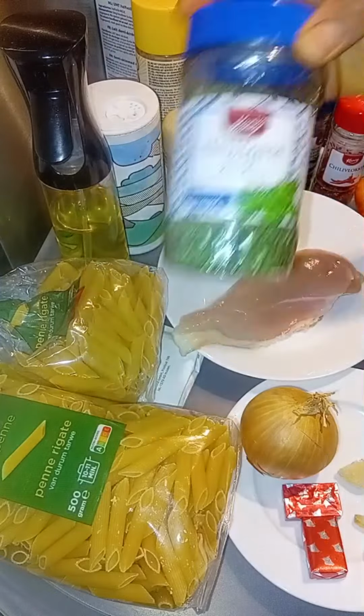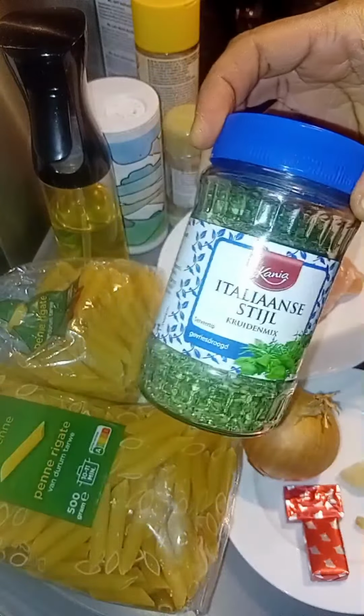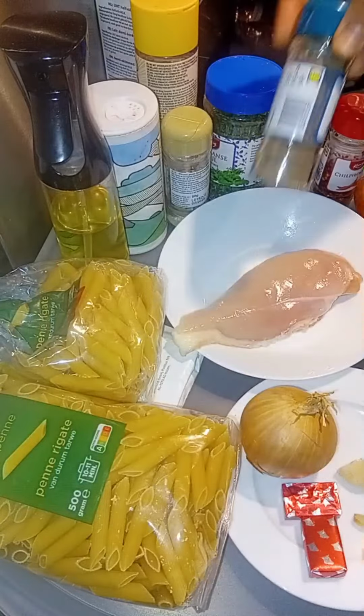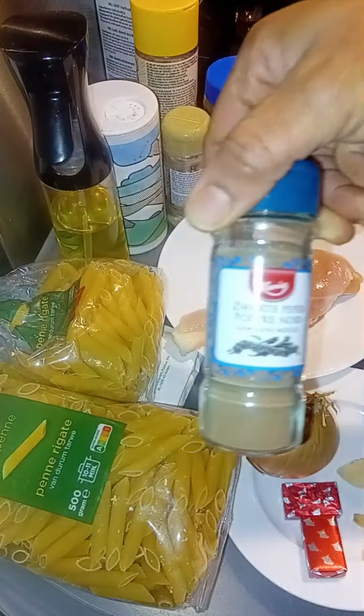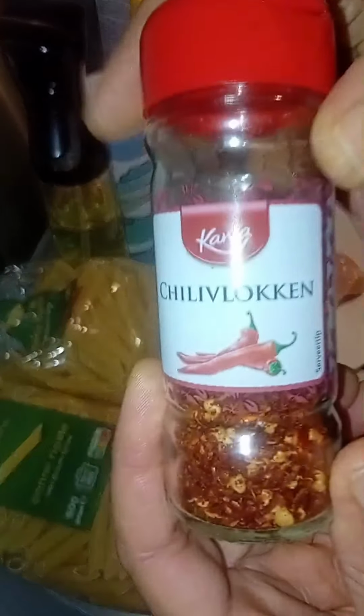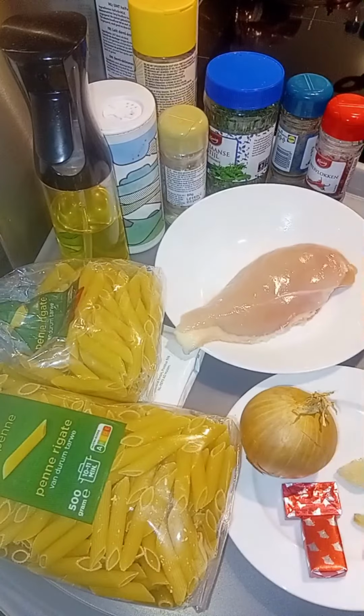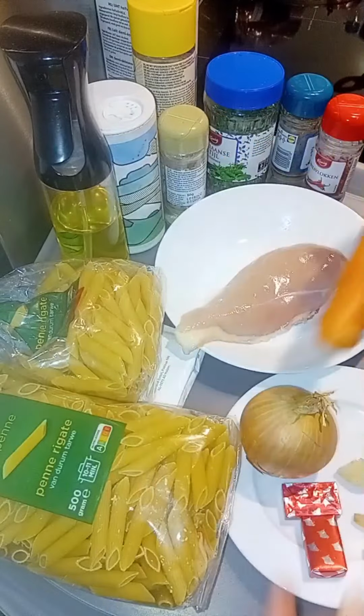Here I have parsley. Parsley is already dry. So here I have some black pepper. So here I have some chili flakes. See, chili flakes, chili pepper. This is hot.